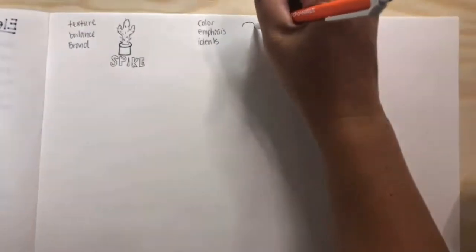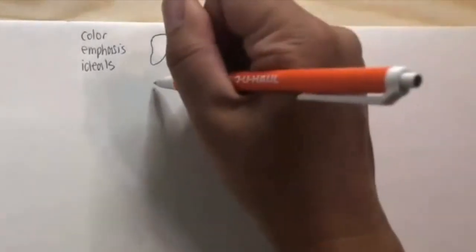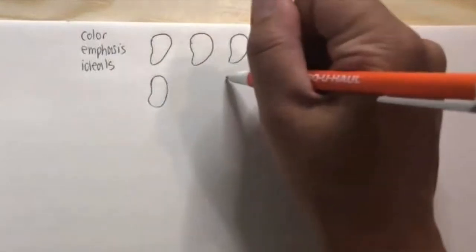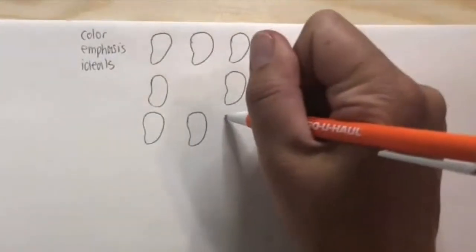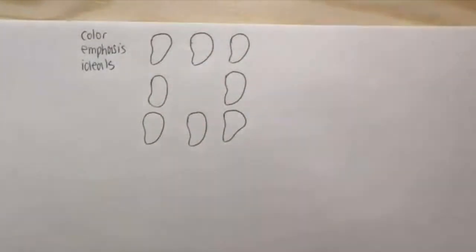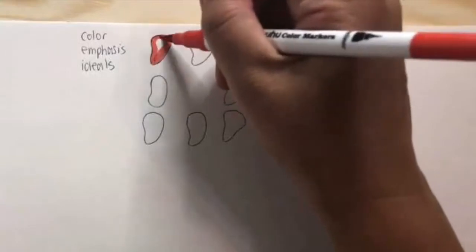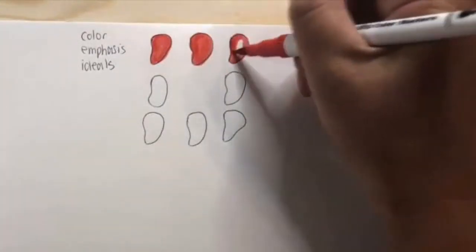So when trying to think about emphasis through color and then pairing that with ideals, I thought about what some people might think of as one of their ideals. And something that is kind of a hot topic that a lot of people are talking about is food, right?